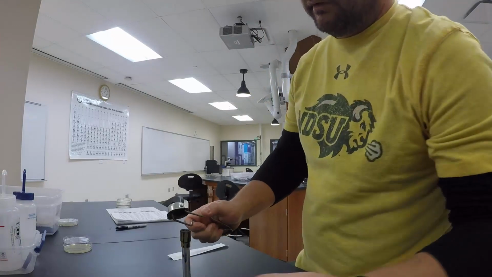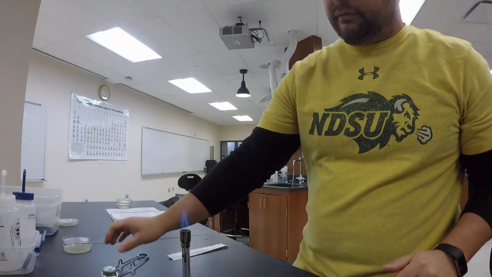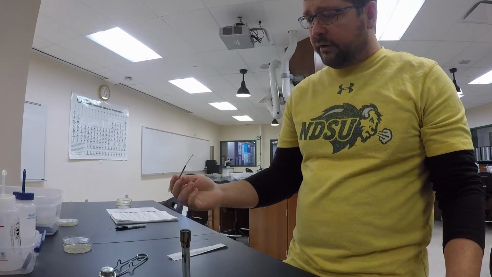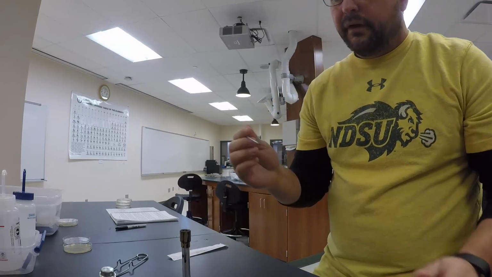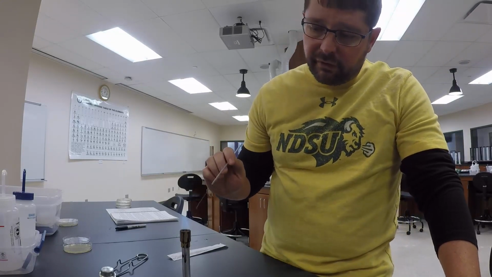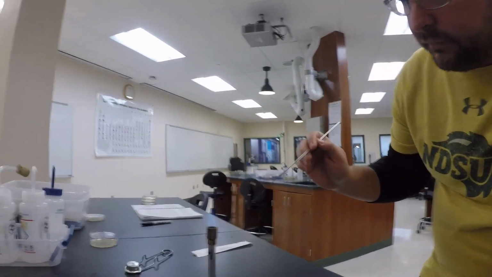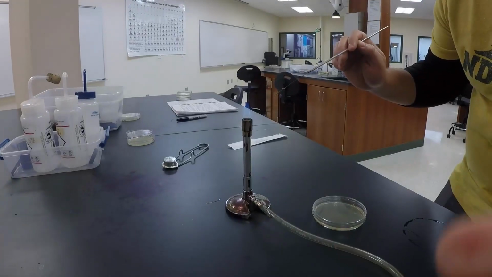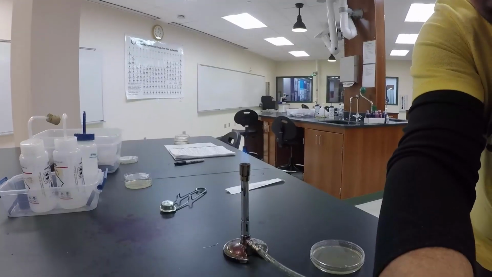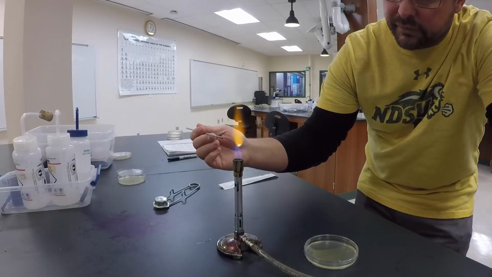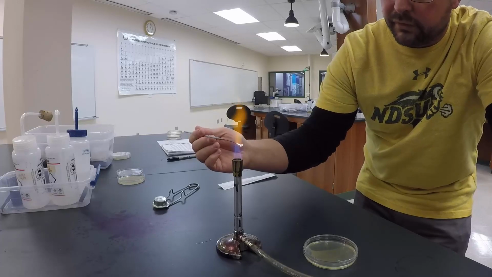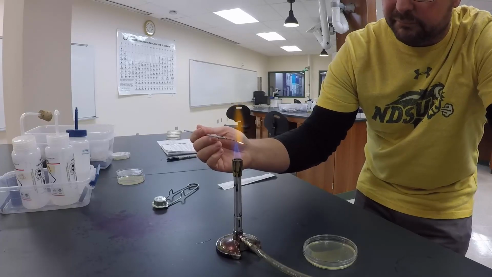So first, I'm going to light that on fire, get the Bunsen burner going. Now, when you're flaming, this is an inoculation loop. Hopefully you can see that. There's a loop at the end. Okay? And when you're flaming a loop, you need to concentrate on the kind of light blue flame on that burner. Okay, so right at the top of that light blue flame is going to be the hottest portion of that Bunsen burner, of that flame.